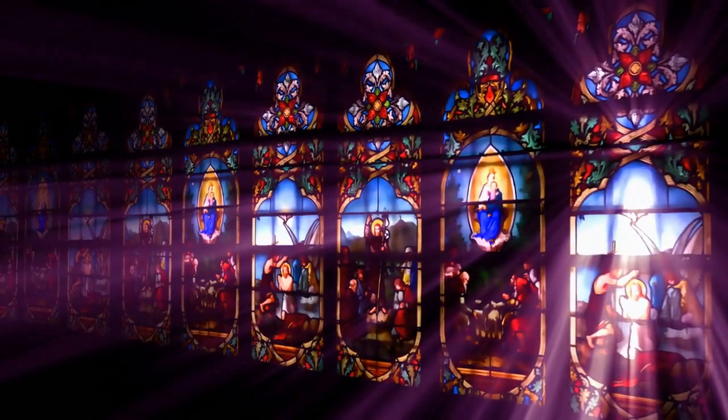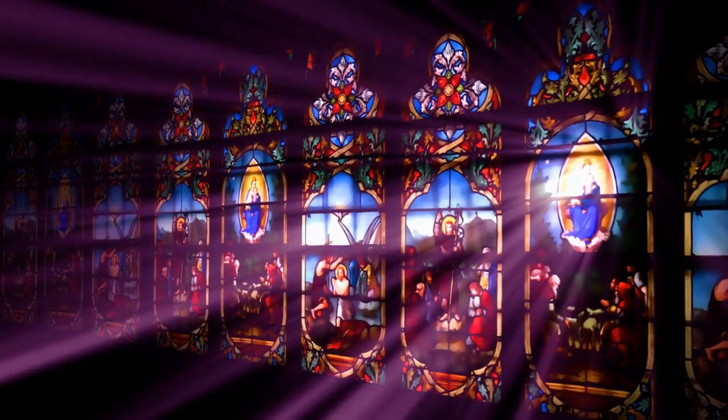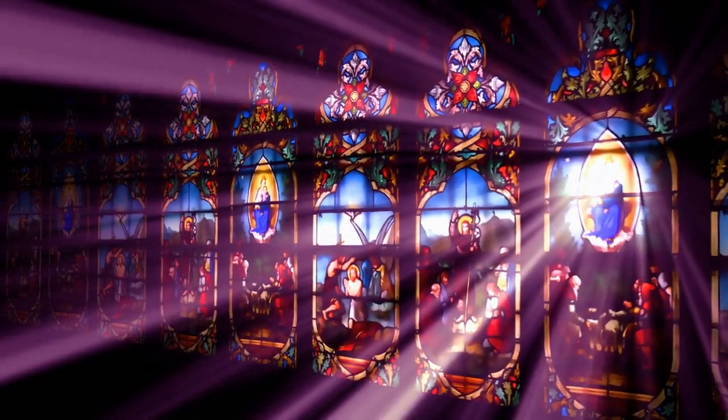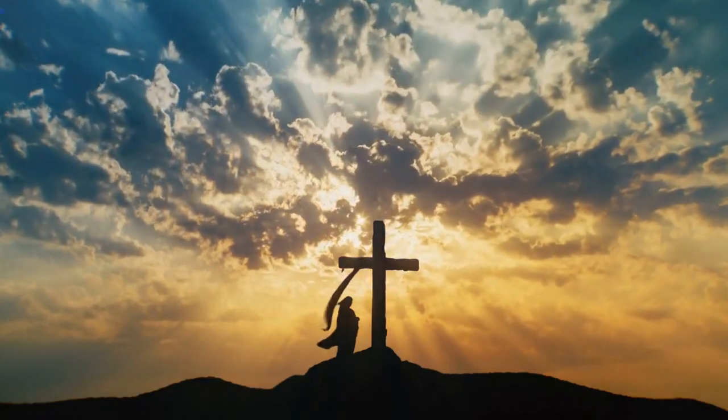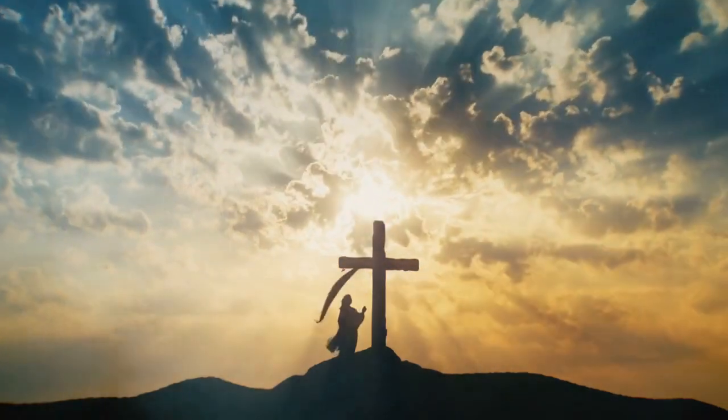The church was also a central part of medieval life, and religion played a significant role in people's daily lives. Christianity was the dominant religion, and the church wielded immense power and influence over society.